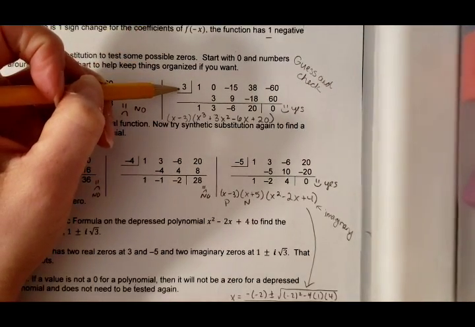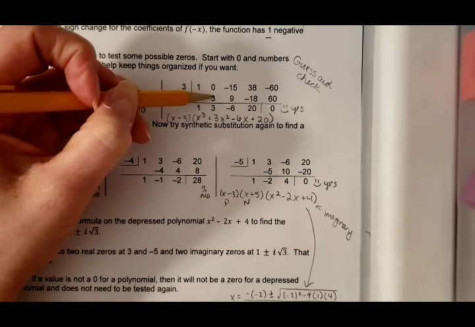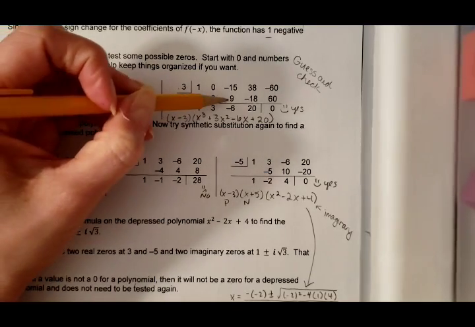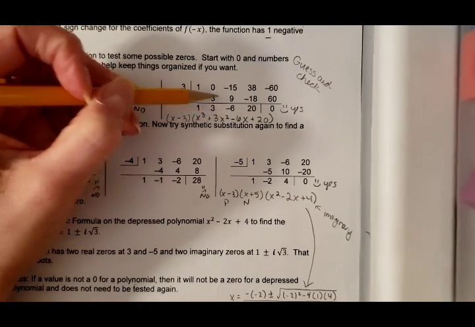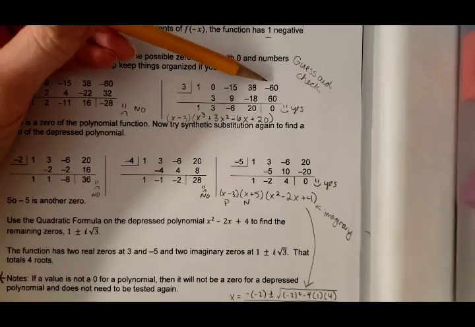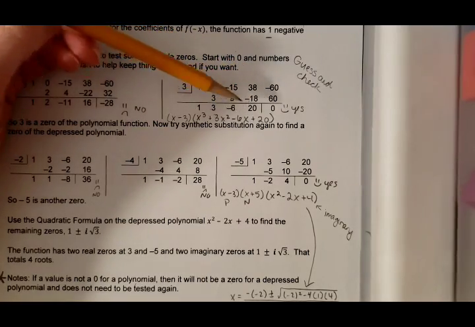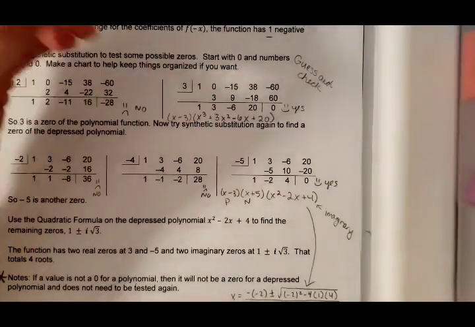All right, 3. Let's try that one. Plug in 3. Bring down the 1. 3 times 1 is 3. 0 plus 3 is 3. 3 times 3 is 9. Negative 15 plus 9 is negative 6. 3 times negative 6 is negative 18. 38 plus negative 18 is 20. 3 times 20 is 60. Negative 60 plus 60 is 0.